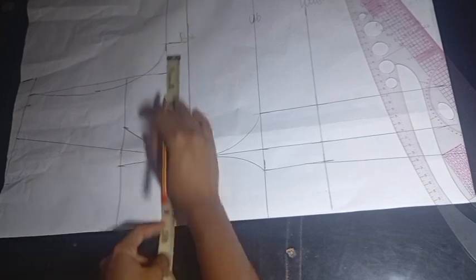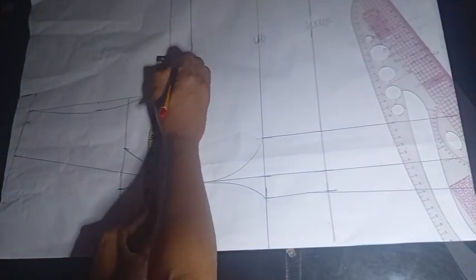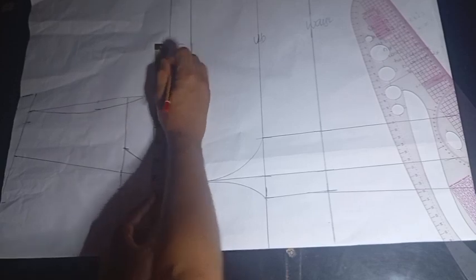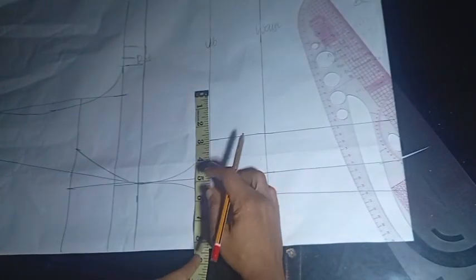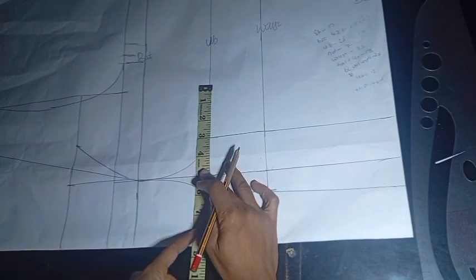The bust is 42 divided by 4. I have 10.5. I'll pick this dart intake I have here and replace it because I'm making a tube dress. Then for this dress, you just need half inch or 1 inch for stitching allowance because you're joining the sides together. Then the under bust measurement we have is 35 inches.